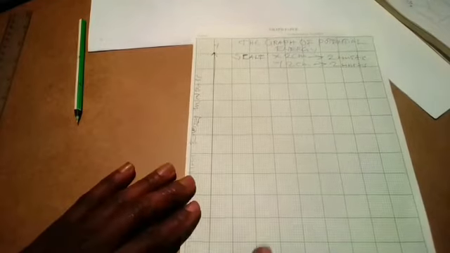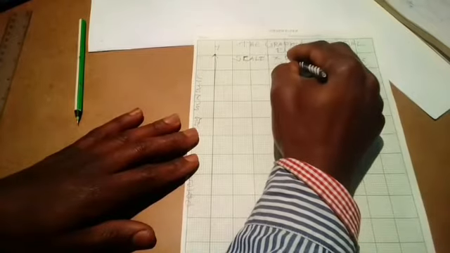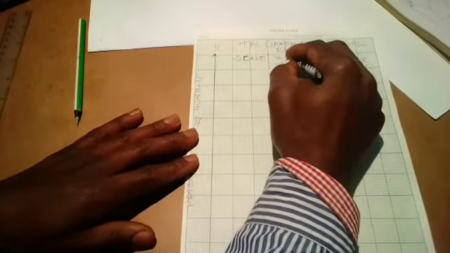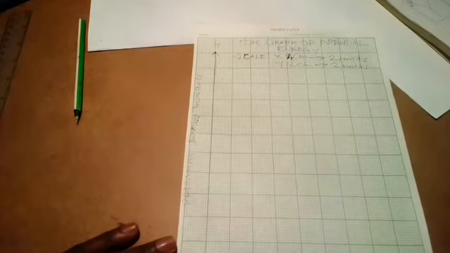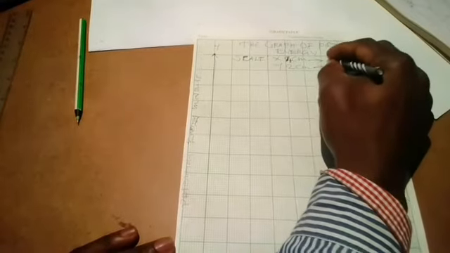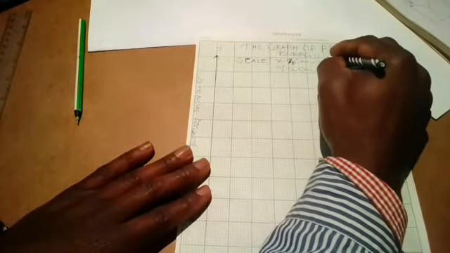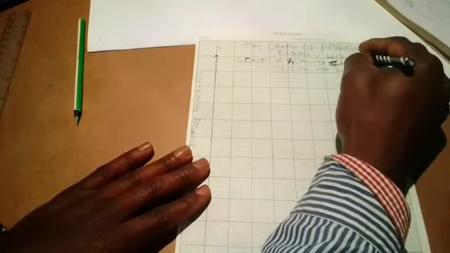So I can still make an assumption. So I'll say 4 centimeter to represent 1 unit. I have changed here, so it's no longer the same. It's 4 centimeter to represent 1 unit.